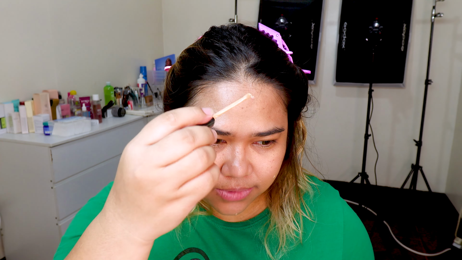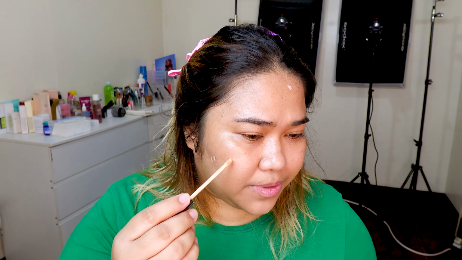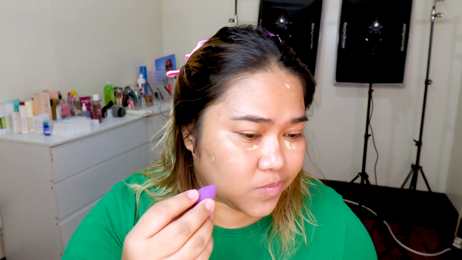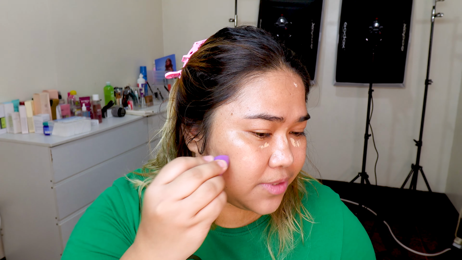Next, I'm going to conceal some of my sumpa. No, they're not sumpa. They are memories. Memories of the things that we've done in the past. So I'm not ashamed of all of these acne scars. Conceal some super obvious hyperpigmentations. It's a very small blending brush, and let me blend this real quick.